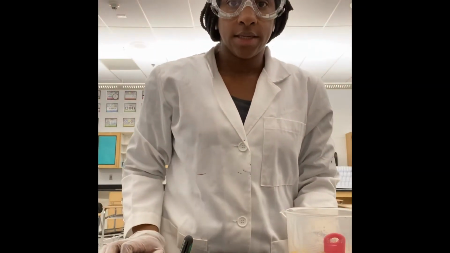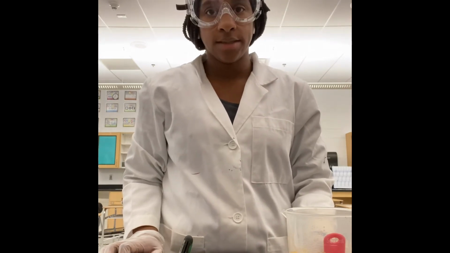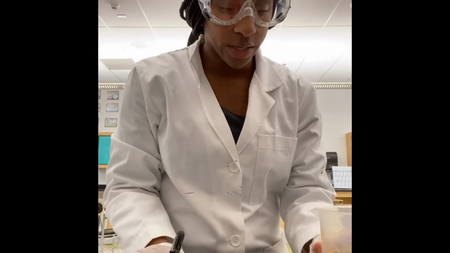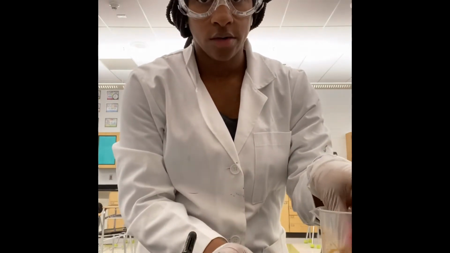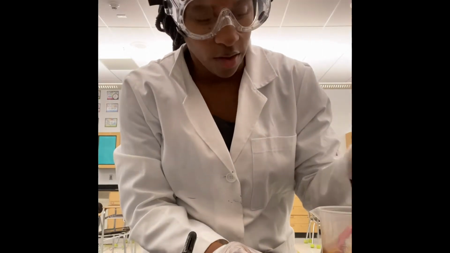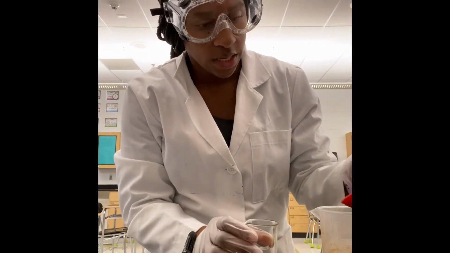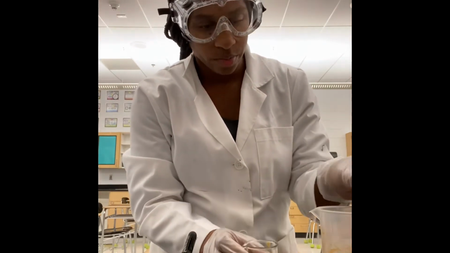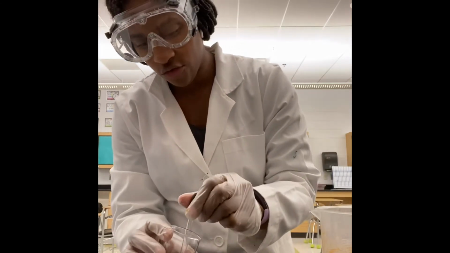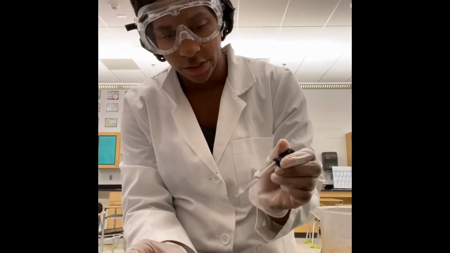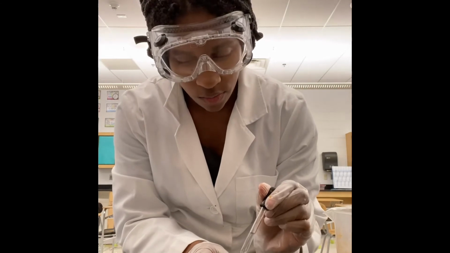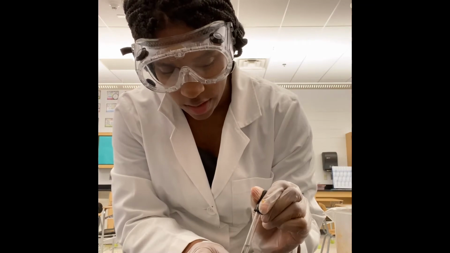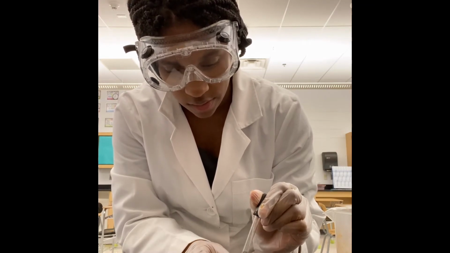Our next test is the Urease test, and this will definitely tell us if there were any proteins present inside our patient's vomit. I'm going to take just a spoonful of our sample and put 10 drops of our solution. 6, 7, 8, 9, 10.